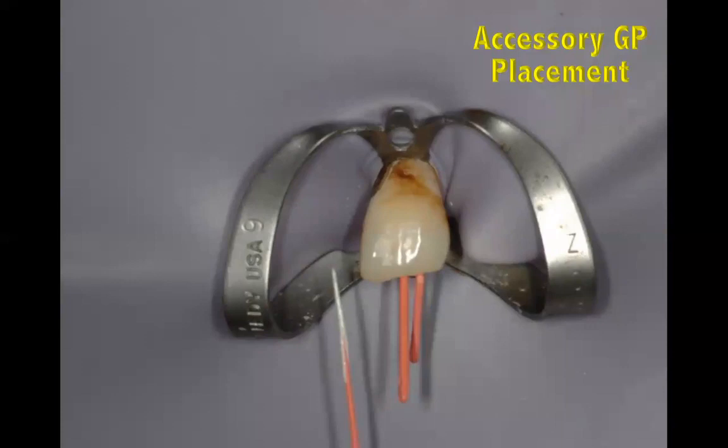So we mostly place 3 or 4 of the cones until there is no passage, no space available, no voids present in the root canal system where these accessory cones could be inserted into the already filled root canal system.